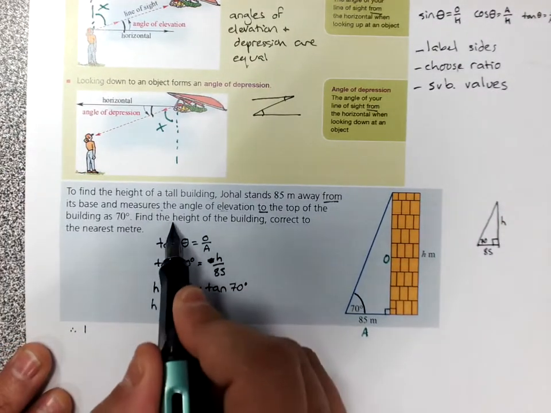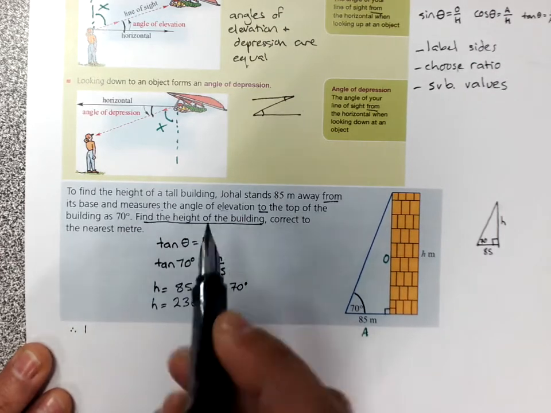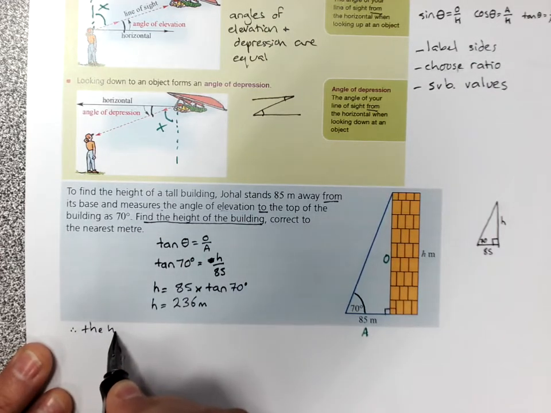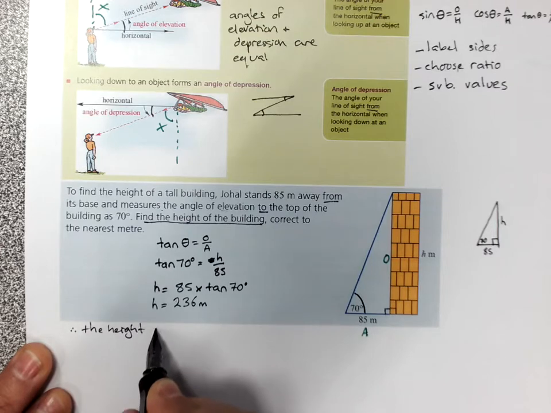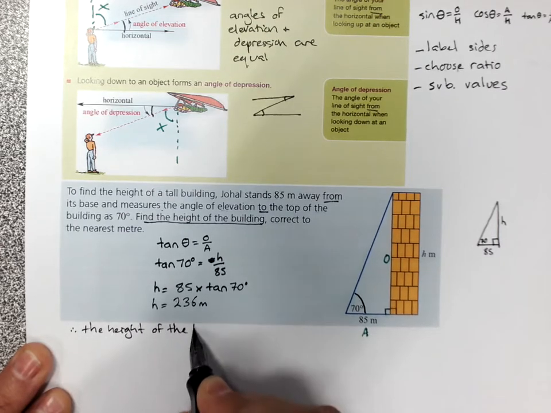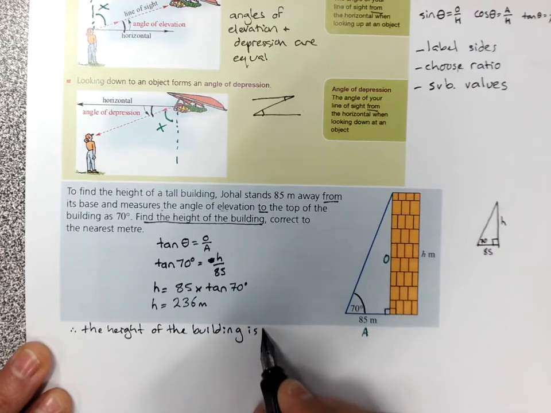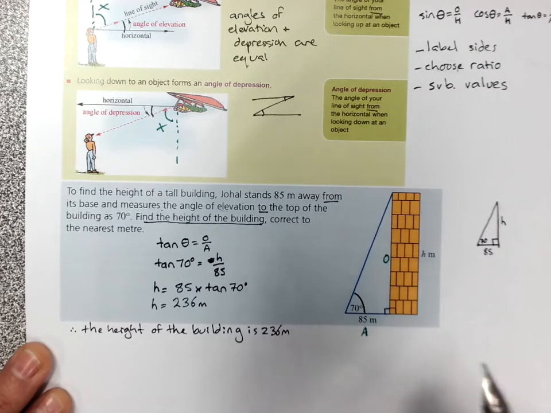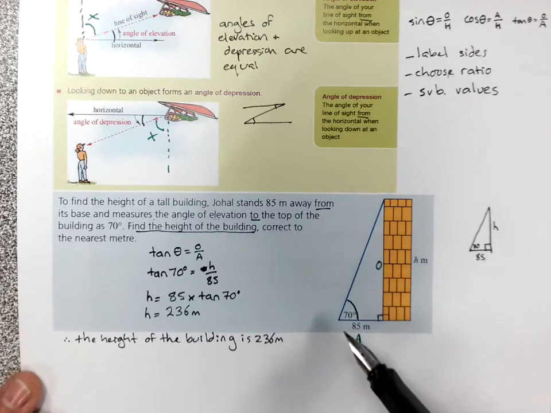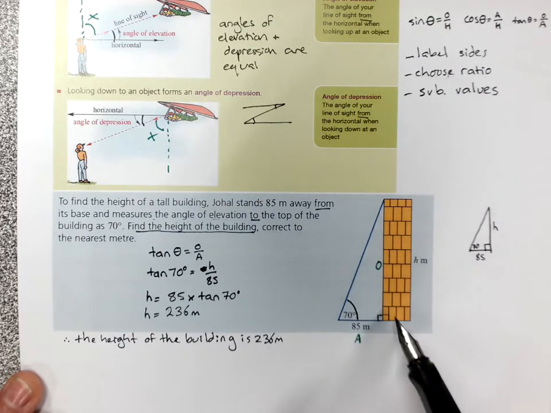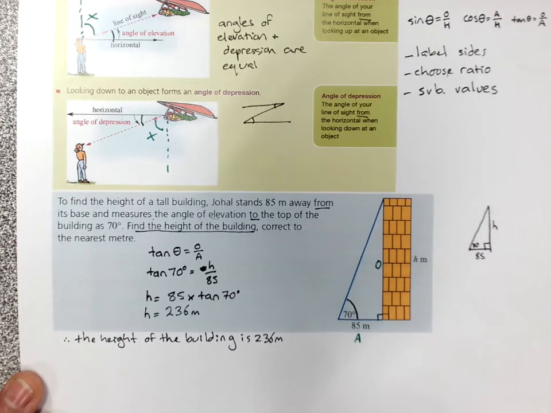Therefore, they asked to find the height of the building. The height of the building is 234 meters. So you can see that if we can measure a distance on the ground and an angle looking up, we can find the height of something that's too tall for us to measure. So trigonometry is useful like that.